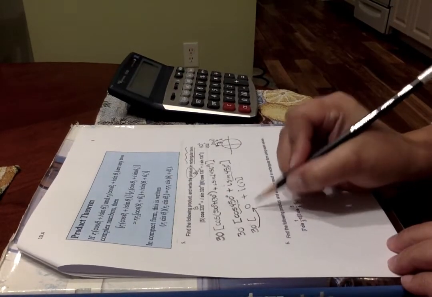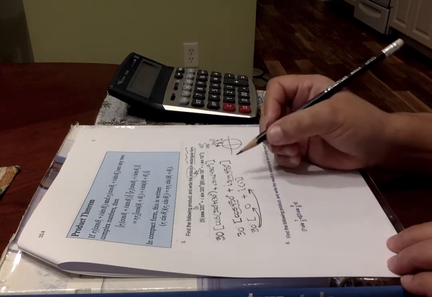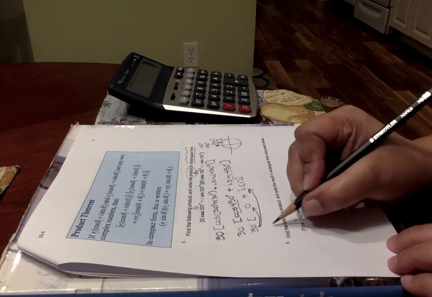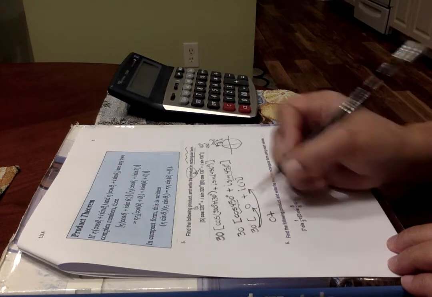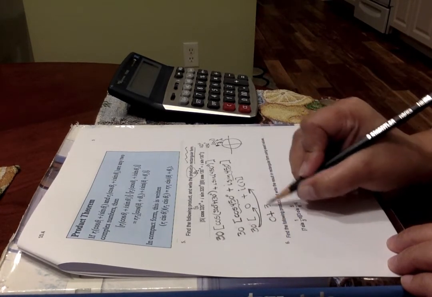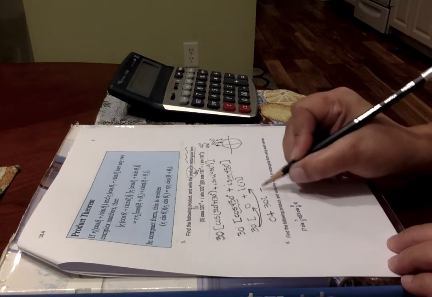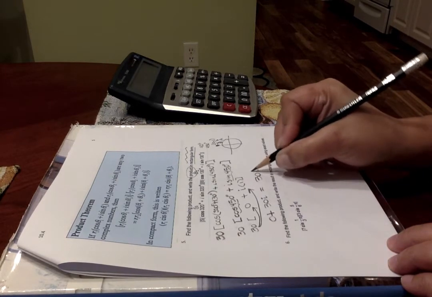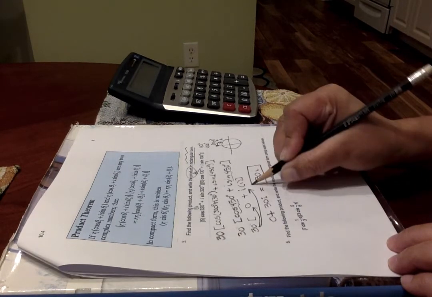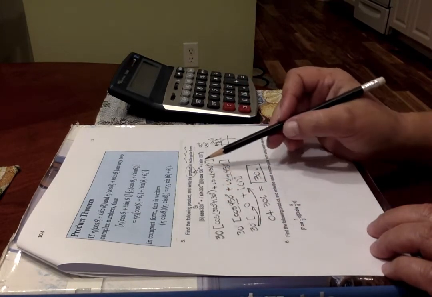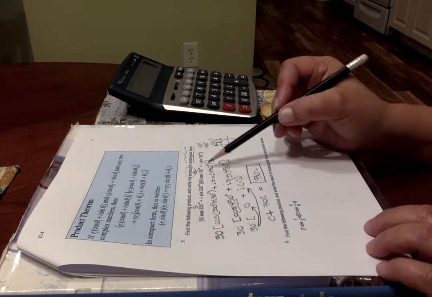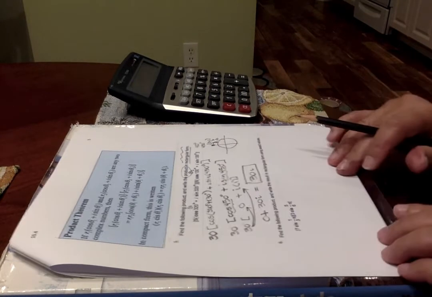And you distribute the 30, and you multiply the 30 by the back term. So 30 times 0 is 0. And then 30 times this back term is 30i. Final answer, 30i. And there is the product of these two trig complex numbers, but in rectangular form.